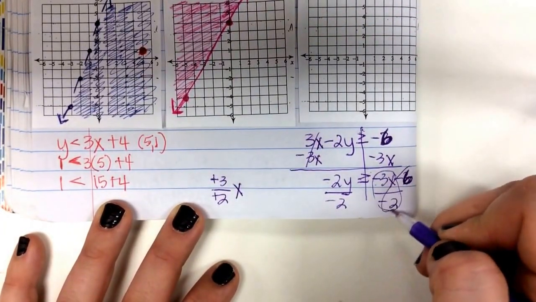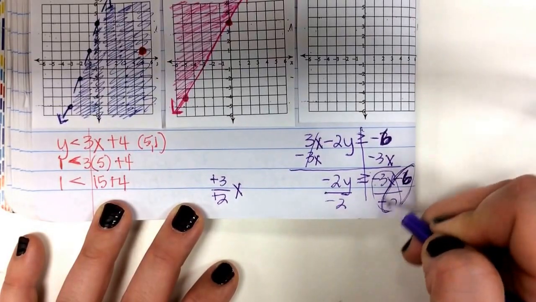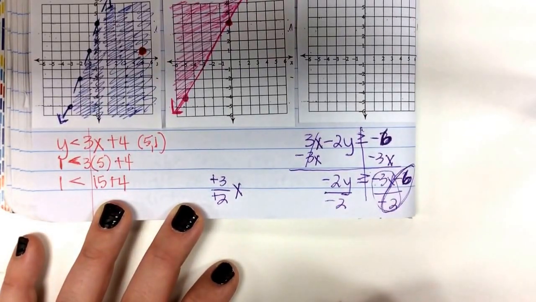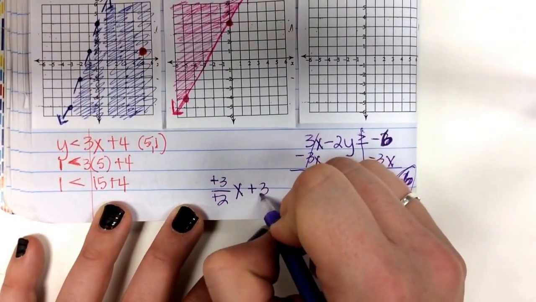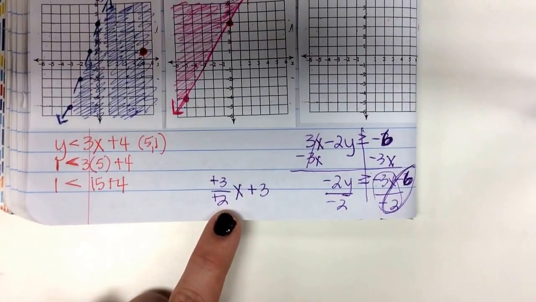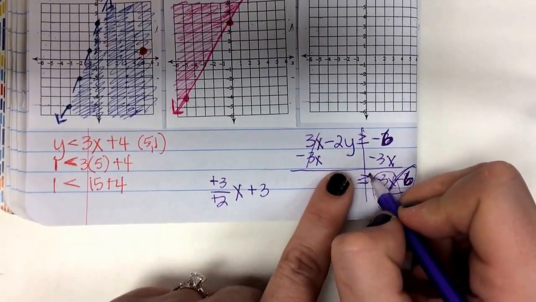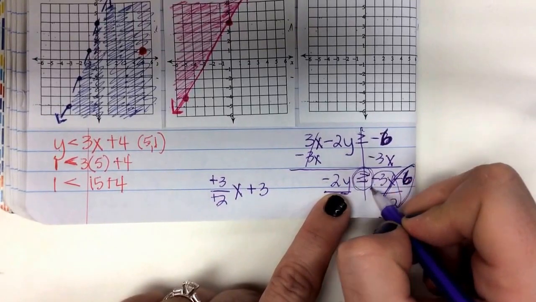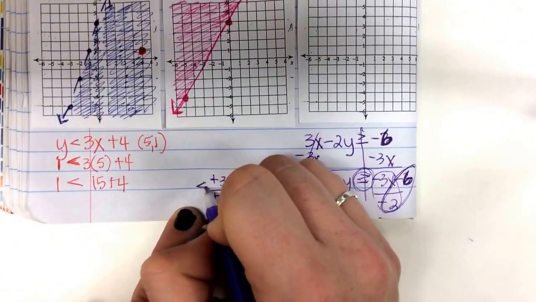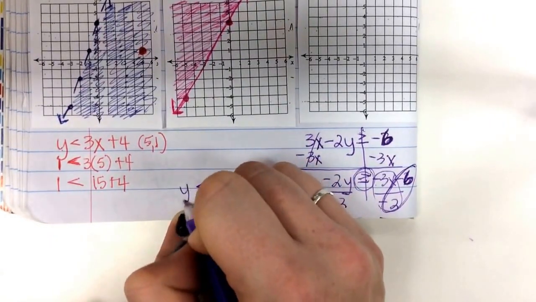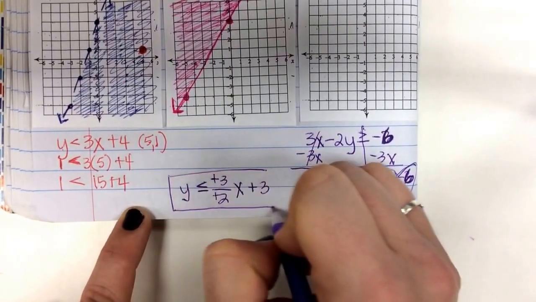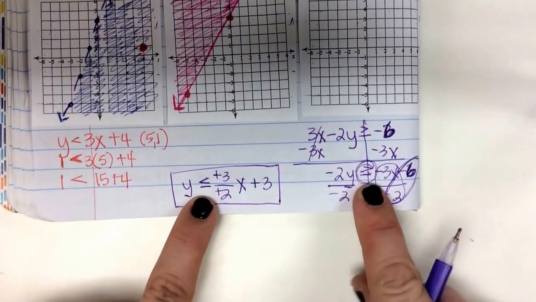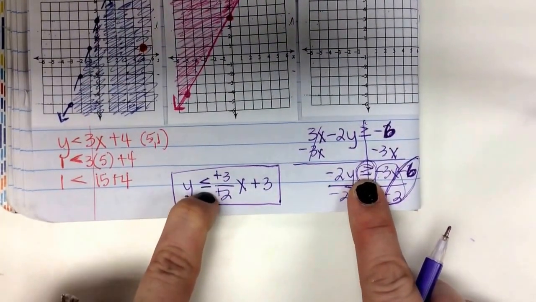What's -6 divided by -2? Positive 3. Can you now graph that? Ladies and gentlemen, here's the trick. Do you remember this? When you divide by a negative number, you flip the sign. When you divide by a negative value, you flip the sign.